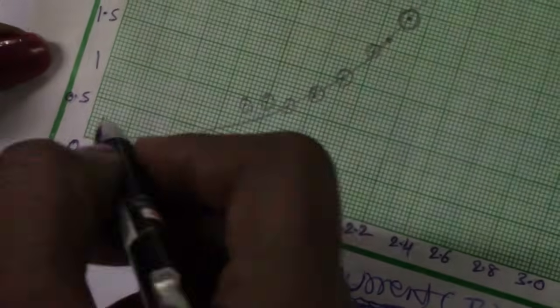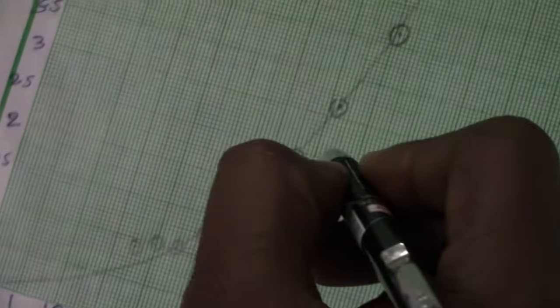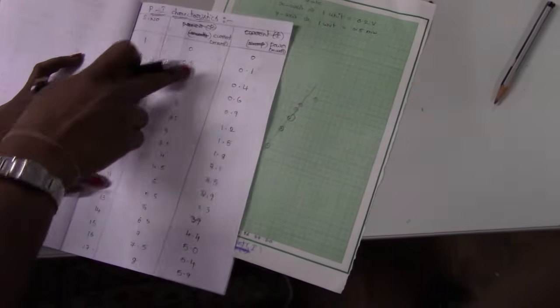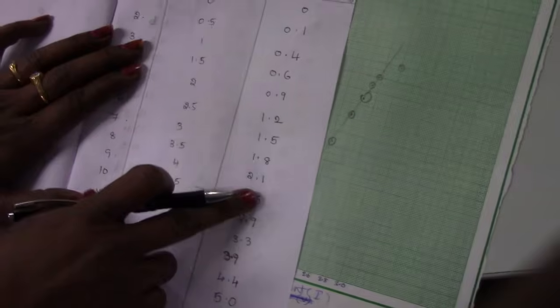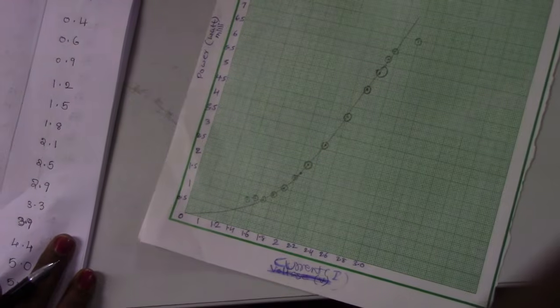I have pointed all the points, then after joining all these points I got the curve like this. Same behavior you have seen: as the current increases, the power also increases. See, this is the required plot for the PI characteristics of the laser diode.